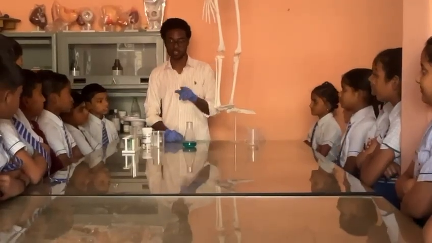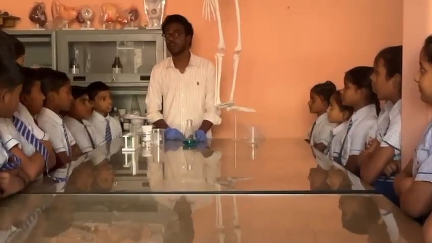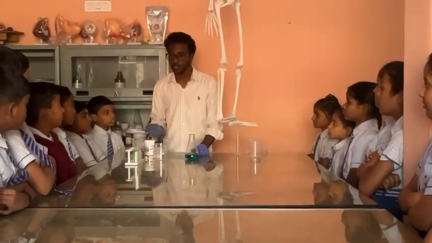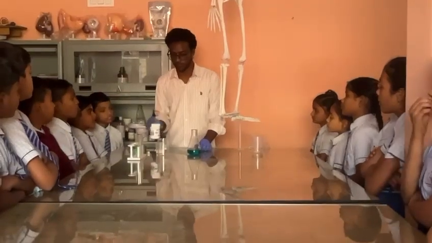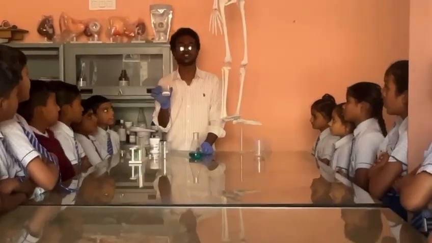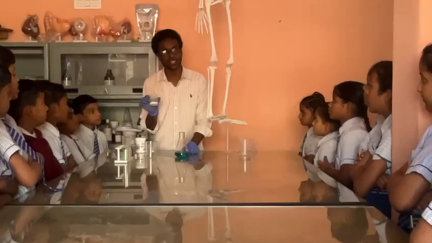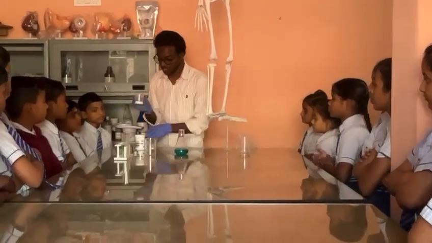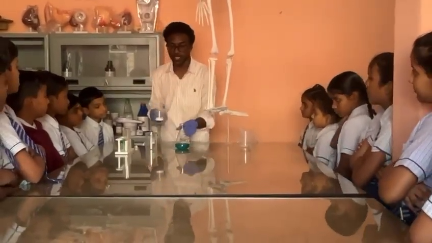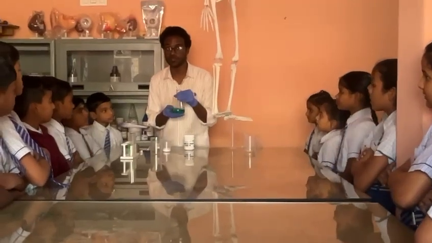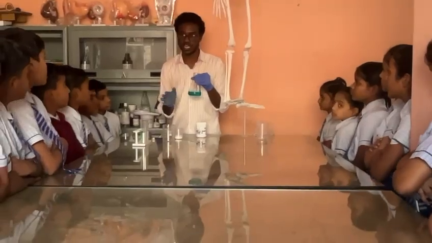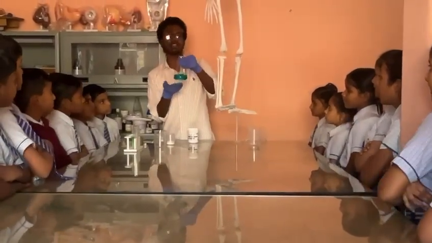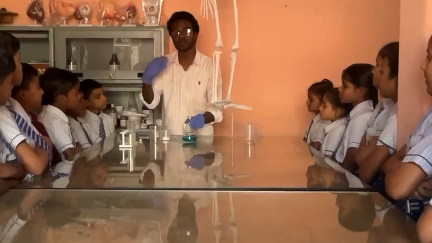Make sure that you remember these formulas. What is the formula of copper sulfate? CuSO4. And the formula of common salt? NaCl. When we mix NaCl with copper sulfate, what will be the reaction? Color change. Good. The color will change from blue to green. At the same time, what will be the product formula?